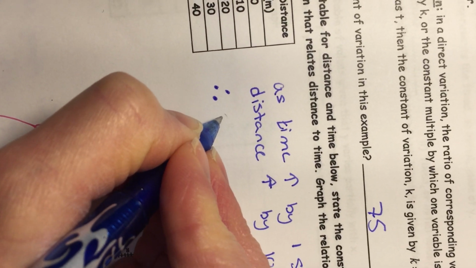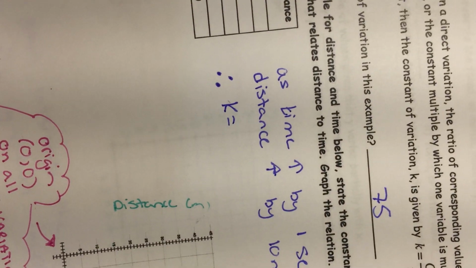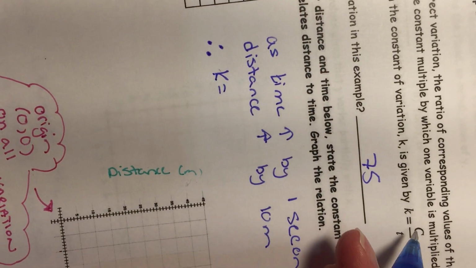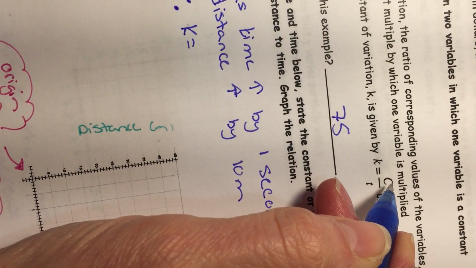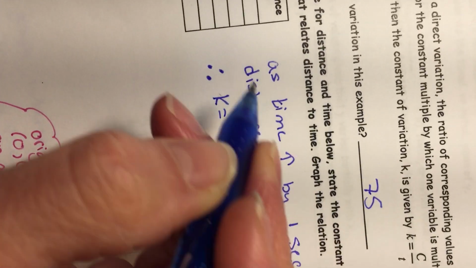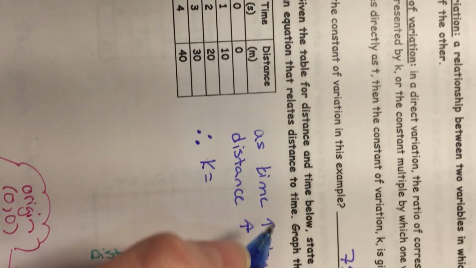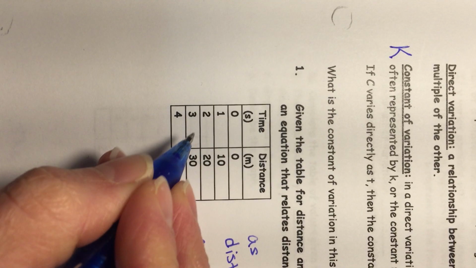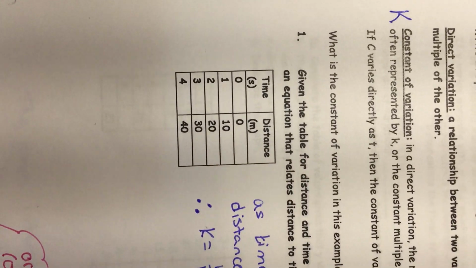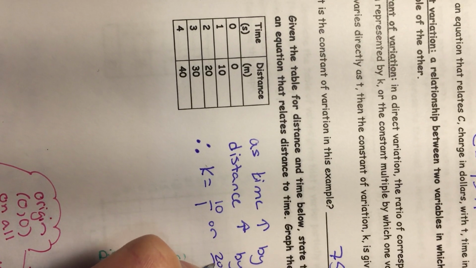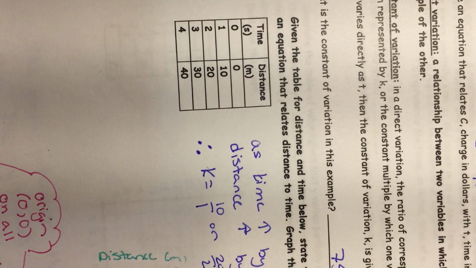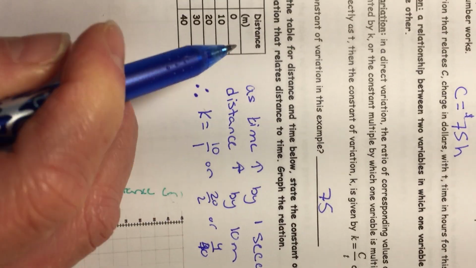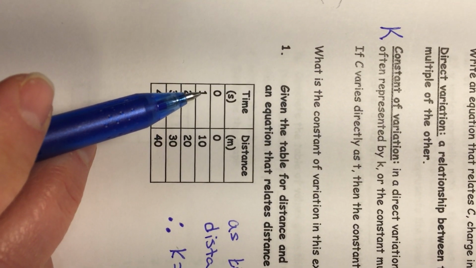So therefore, to figure out K, remember we said here, you could always figure out K by taking one variable over the other, right? The cost over time. In this case, we would take the distance over the time. So 10 over 1, or we could take 20 over 2, or 30 over 3, or 40 over 4, etc. You get the idea, dot, dot, dot, and they all equal 10. So that means we know that in order to figure out distance, all we have to do is multiply the time by 10.